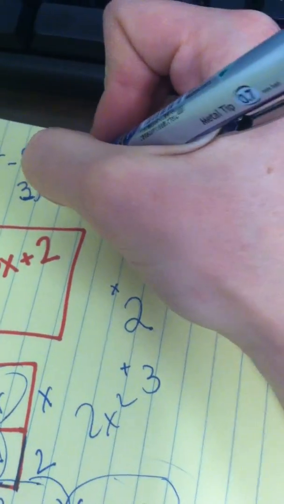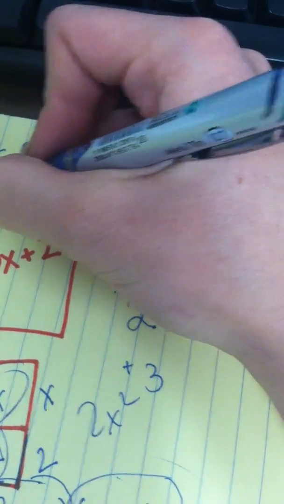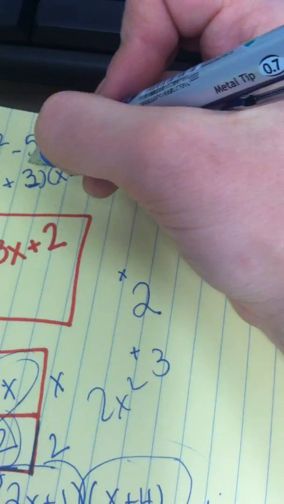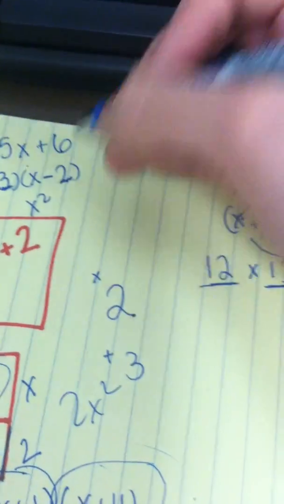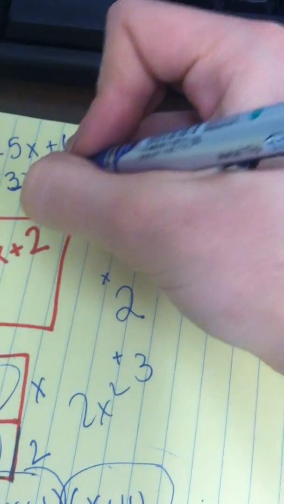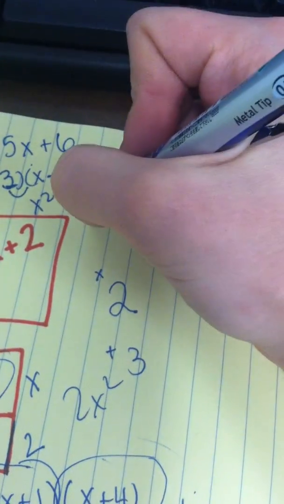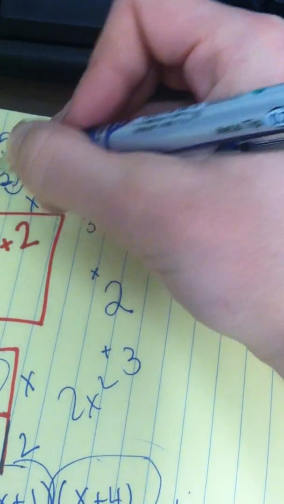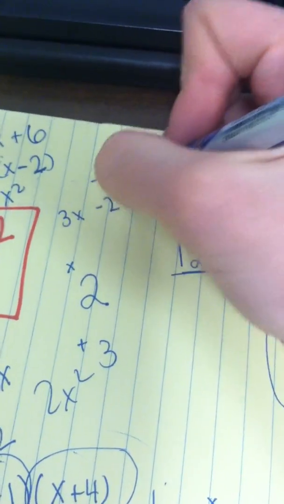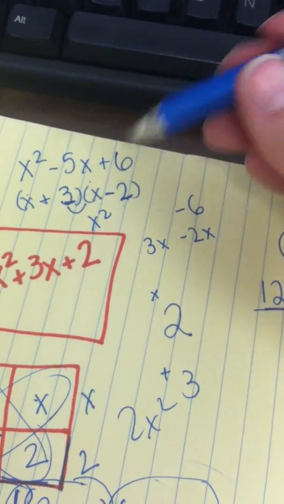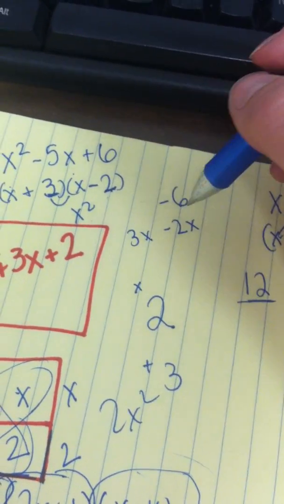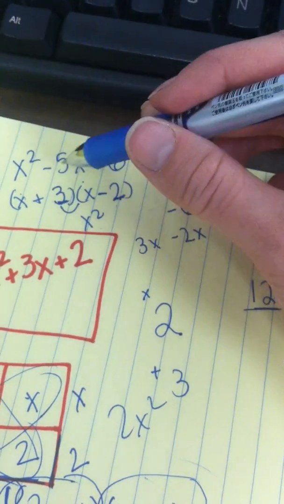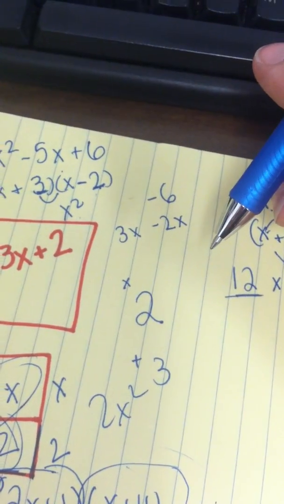And I'm going to try a negative number here, and let's try a positive number here. So x times x is x squared, 3 times negative 2 is negative 6, 3 times x is 3x, and negative 2 times x is negative 2x. Well, if I look here, this is kind of a problem because that's x squared, and that's x, and that's minus 6. So these two numbers do not multiply to equal that.